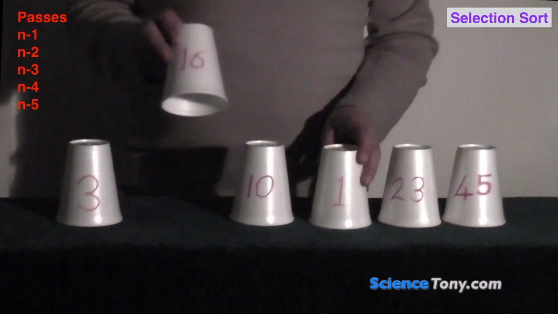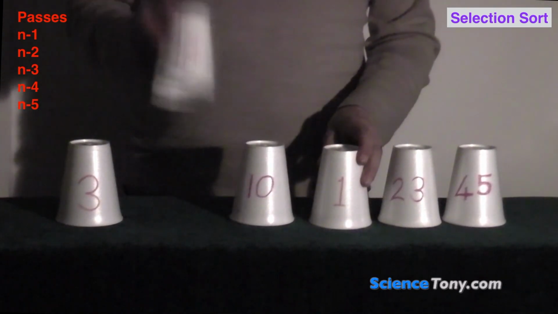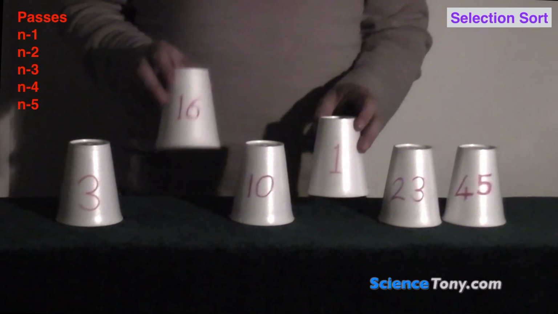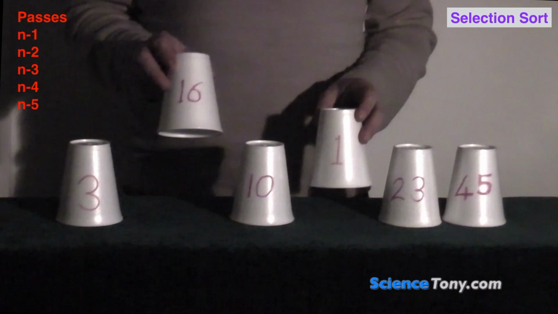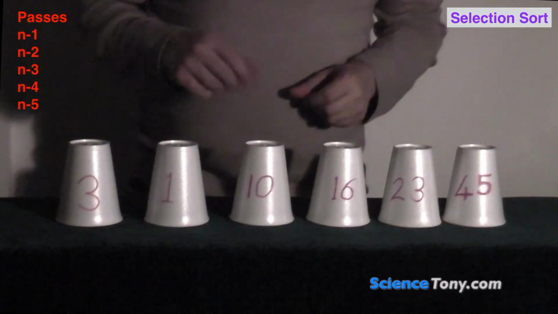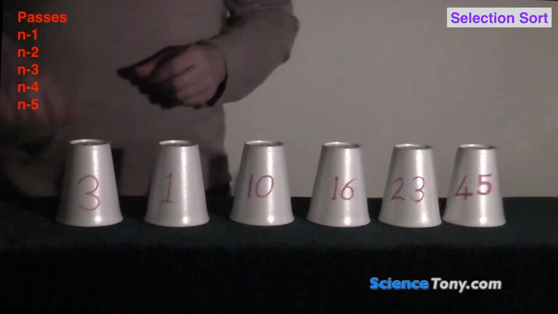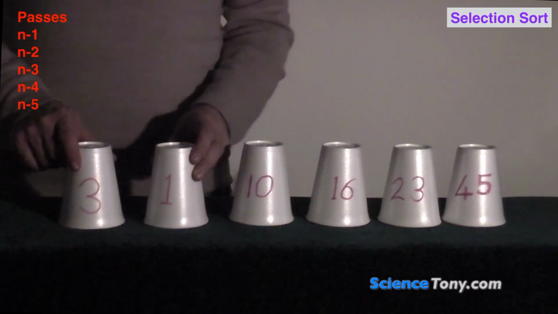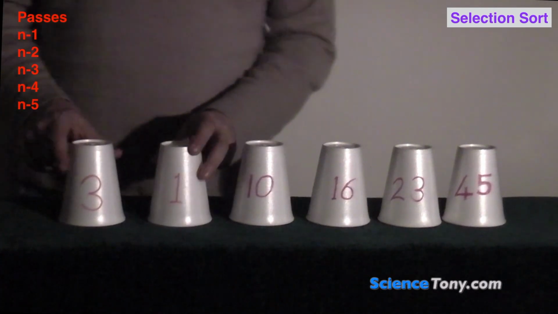1 is compared to 16. 16 is greater than 1. 1 is in the fill slot. 16 is the greatest value, so they swap. The maximum value is reset to position 0 and location reset to position 1, and we start again.